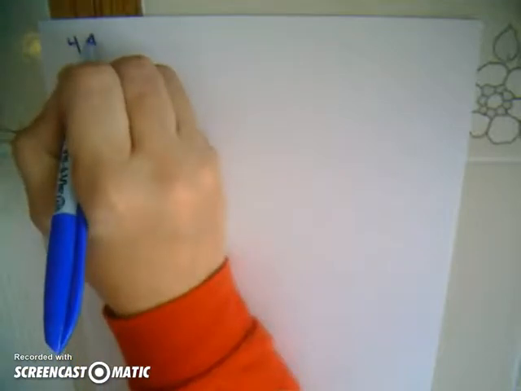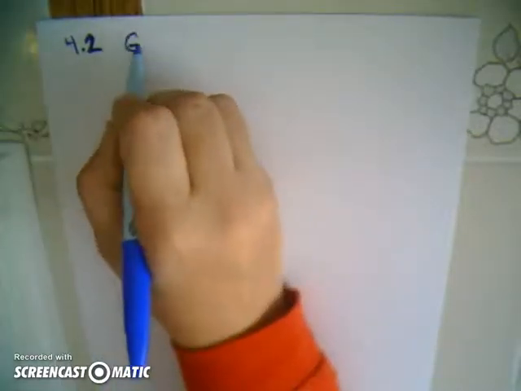After having to record 4 videos for 4.1, I'm guessing I might have to split 4.2 into 2 videos, looking ahead at the material here. So 4.2 is about graphing polynomials.